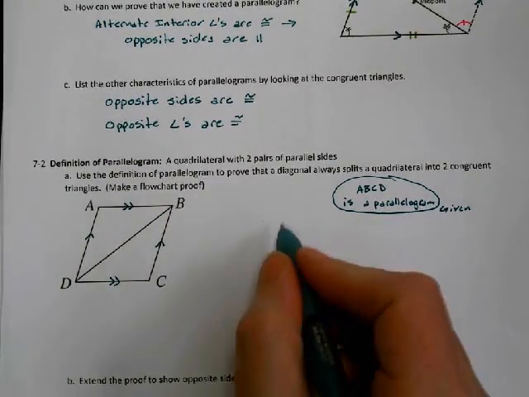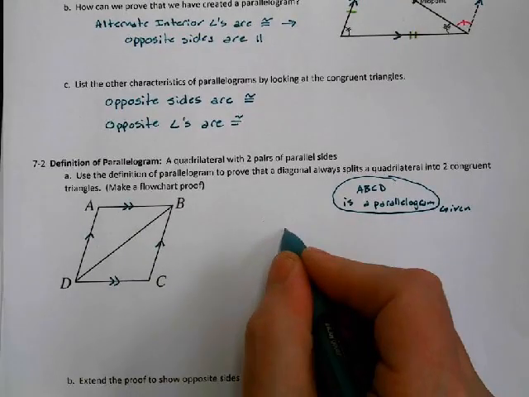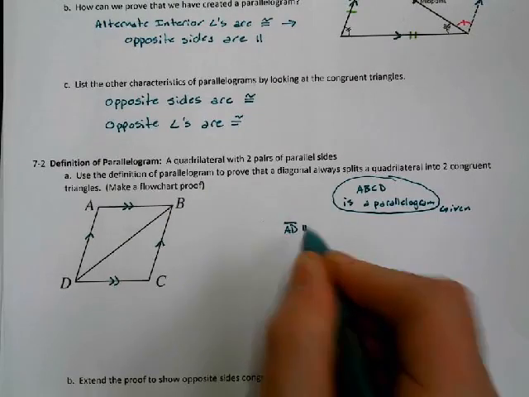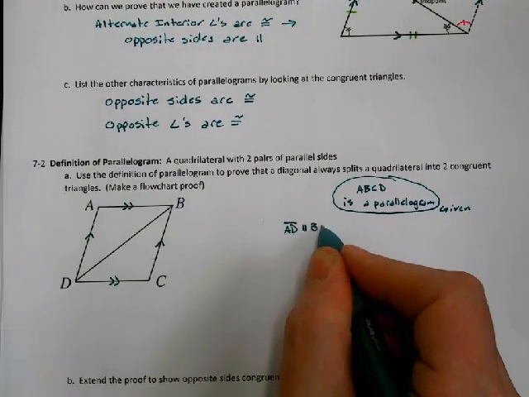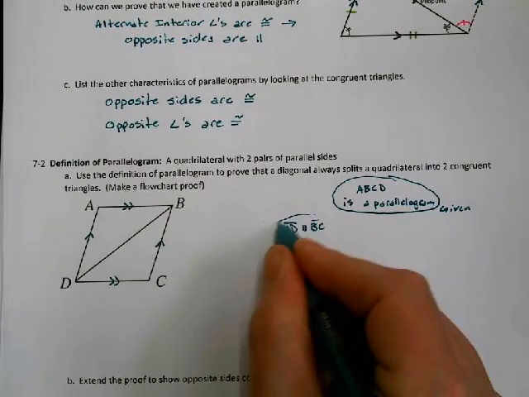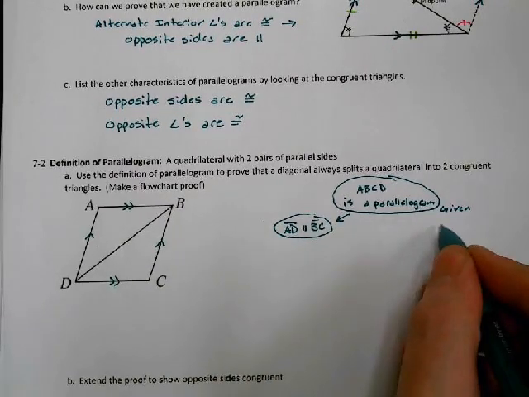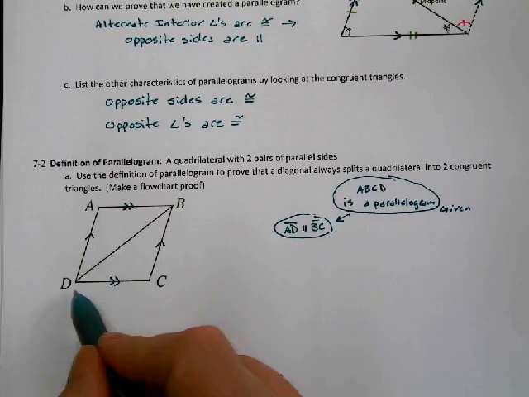We know that AD is parallel to BC. And we know that AB is parallel to DC.